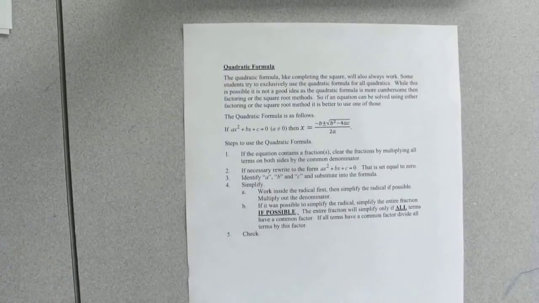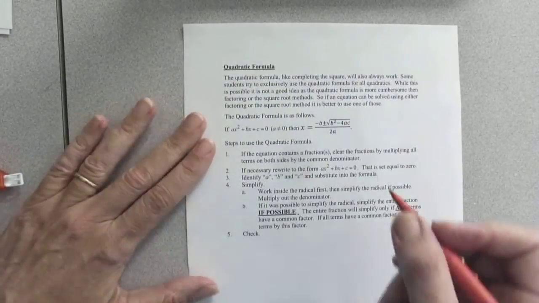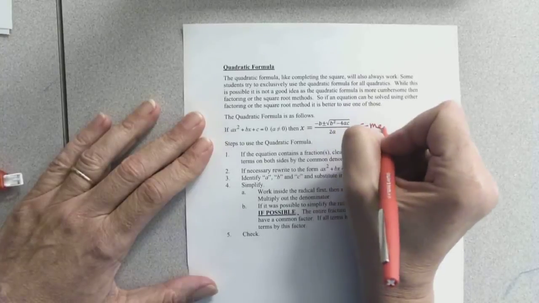Okay, so there's the quadratic formula. If ax squared plus bx plus c equals 0, a not equal to 0, then x equals negative b plus or minus the square root of the quantity b squared minus 4ac, all over 2a. Many high school teachers will teach students to sing a song for that. Yeah, I'm not going to teach you a song. You don't want to hear me sing, trust me. You must memorize that.